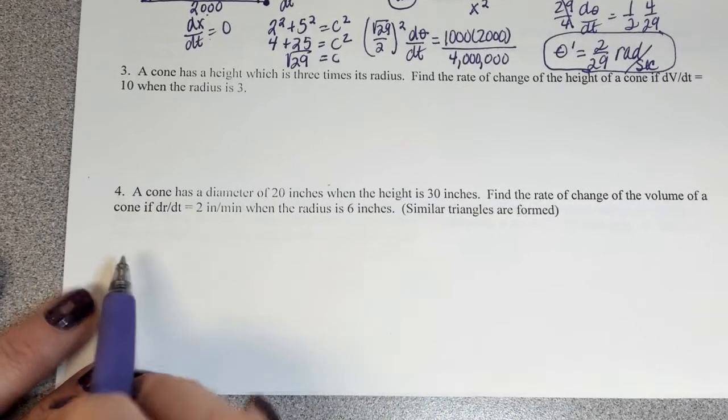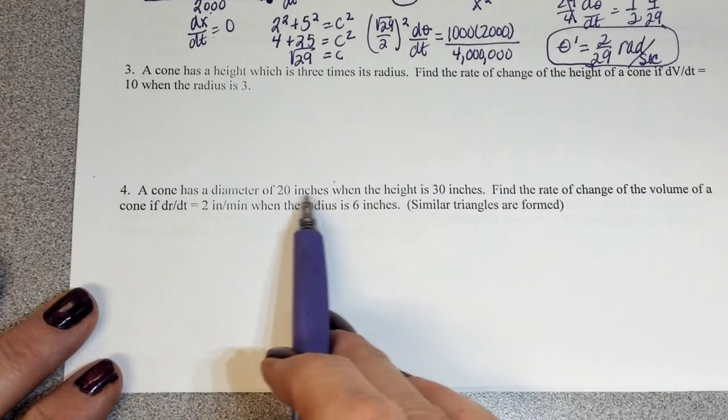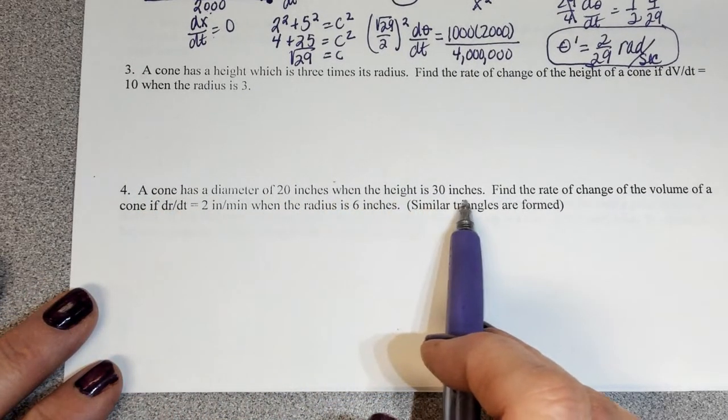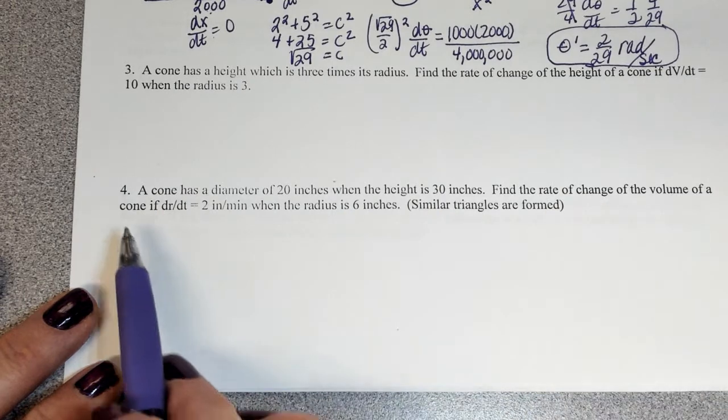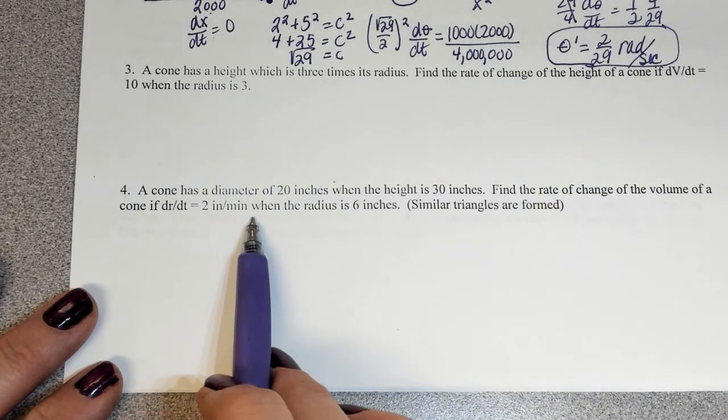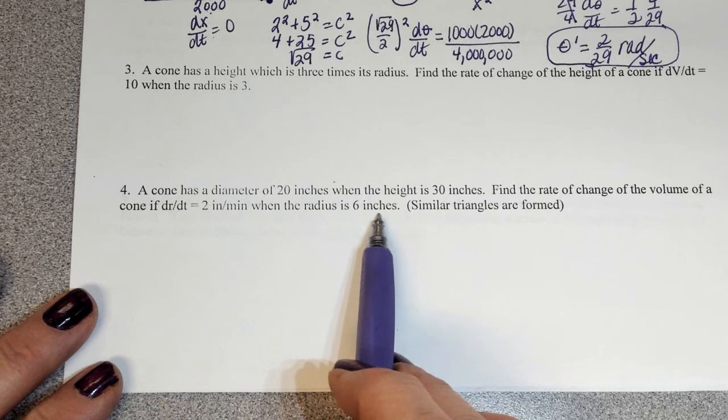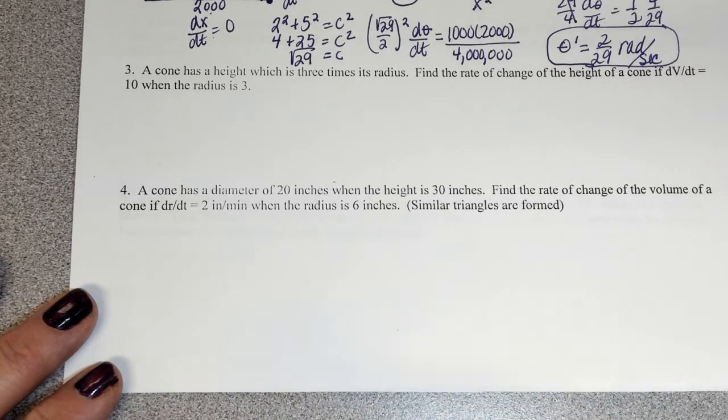All right, number 4. A cone has a diameter of 20 inches when the height is 30 inches. Find the rate of change of the volume of a cone if dr dt is 2 inches per minute when the radius is 6 inches. And it gives us a hint that similar triangles are formed. May or may not need that.